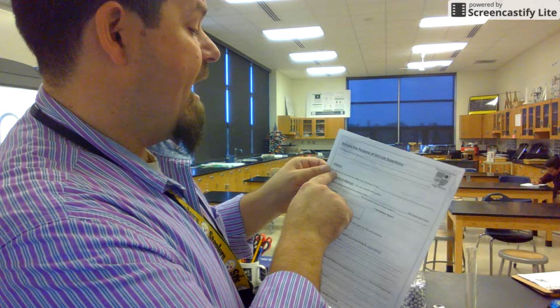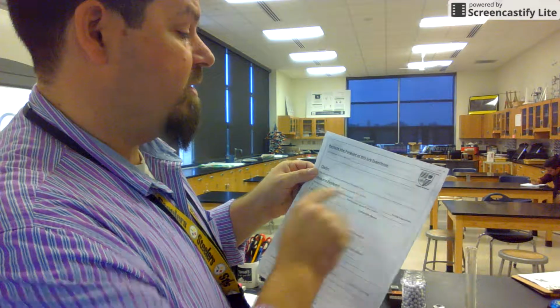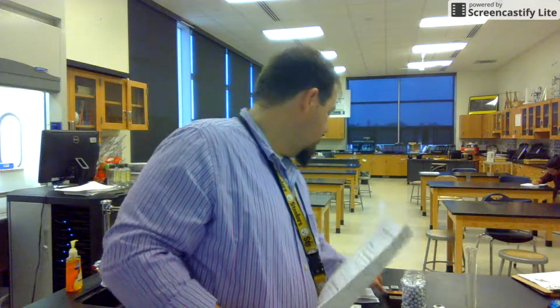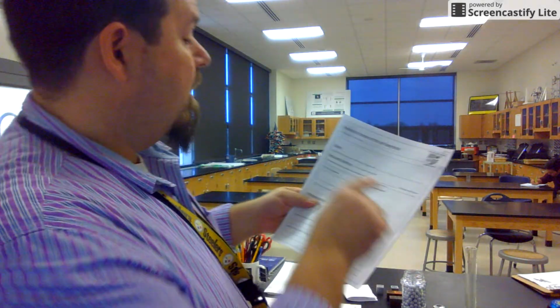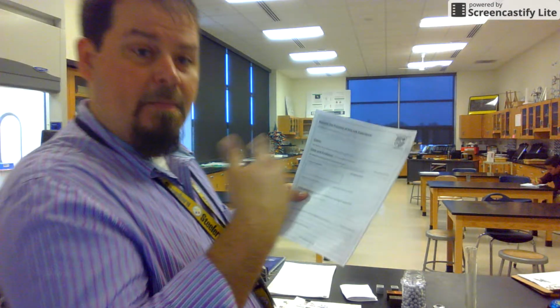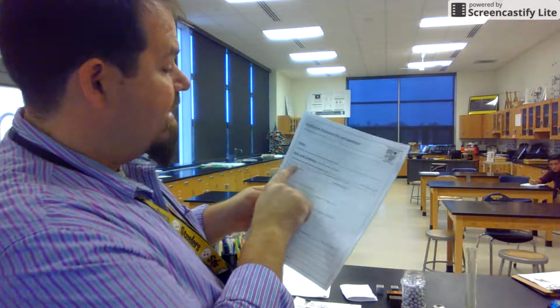The identity of my unknown matter in procedure 3 was... Well, which metal did you decide this block was, after you calculated its density? You're going to write that right there. So that's your claim. The metal was... Bam.